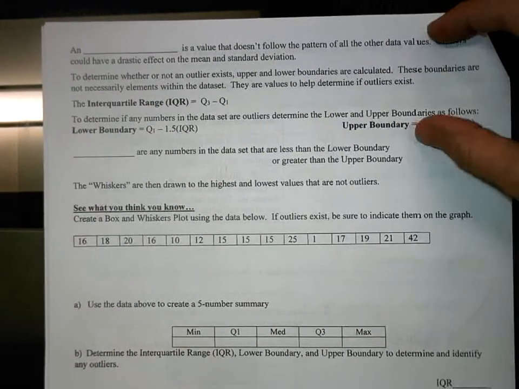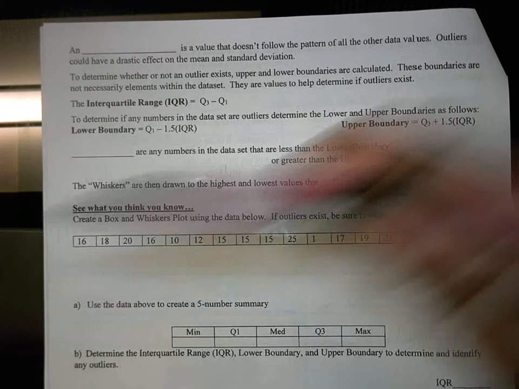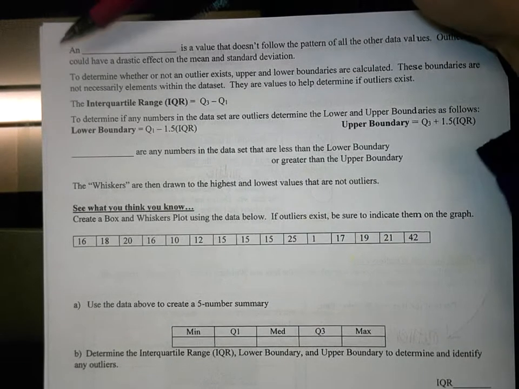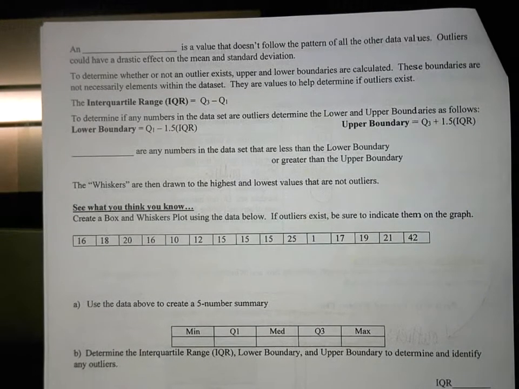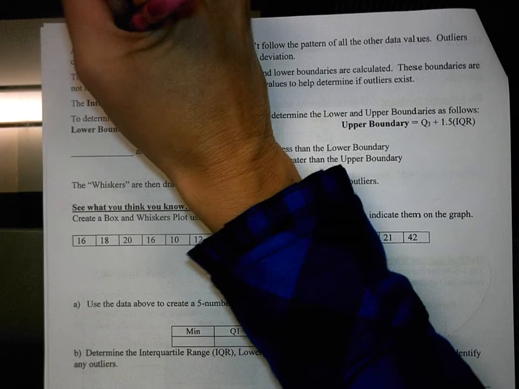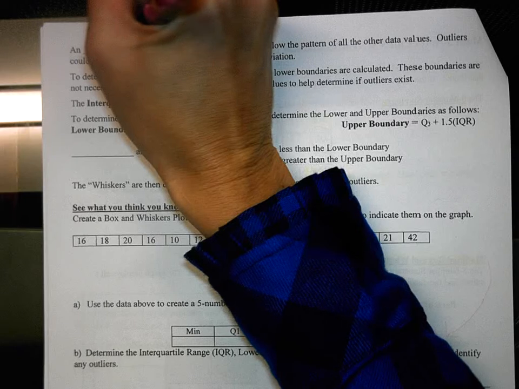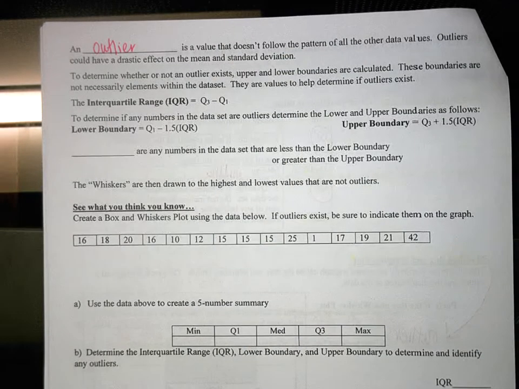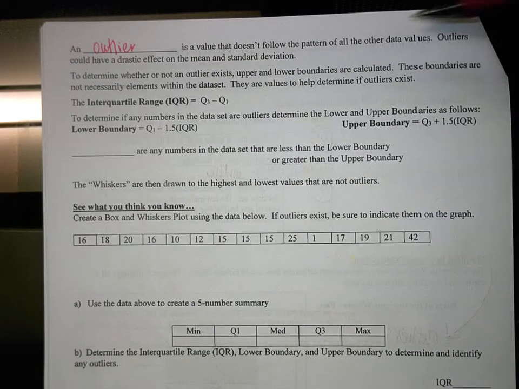Now we have a couple fill-ins before we actually do our practice, and because of what you just told me, you should know what goes in this blank. Outlier. Very good. An outlier is a value that doesn't follow the pattern of the data values. Outliers could have a drastic effect on the mean and standard deviation.